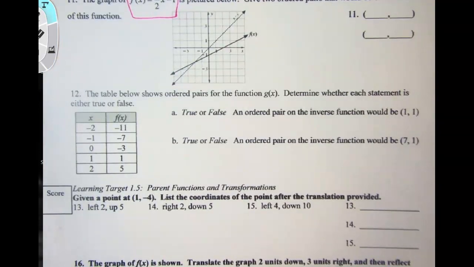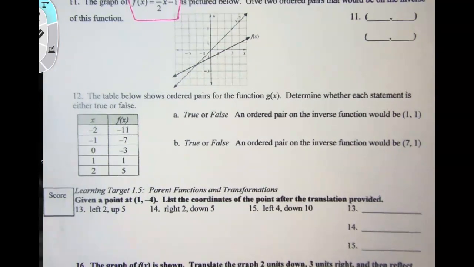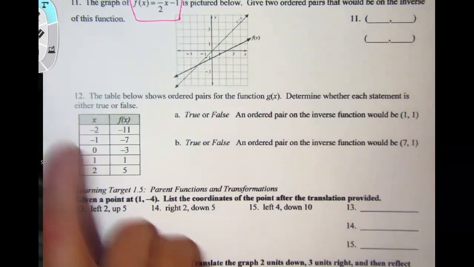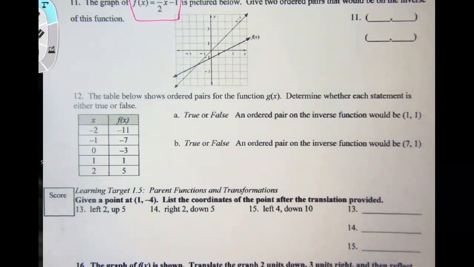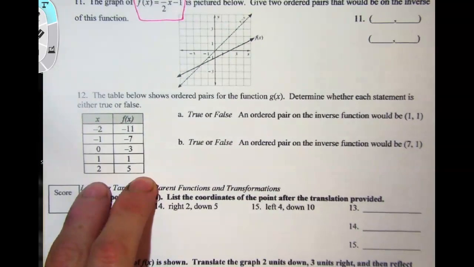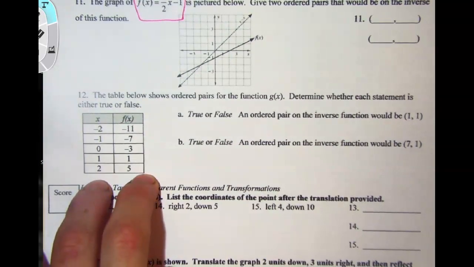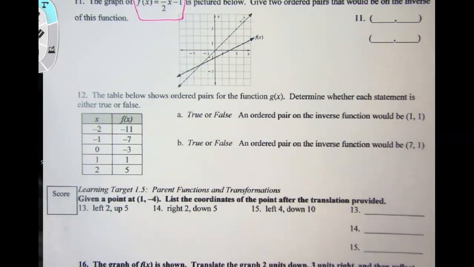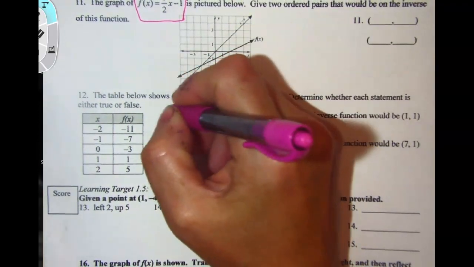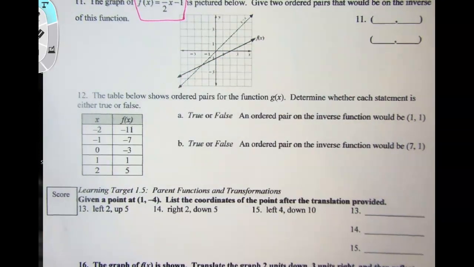So now we are at 12, which gives us a table. And then it says here we need to determine whether the statement is either true or false. So this is the actual function. So on the side, you might want to write the inverse ordered pairs, or you can read the questions and do them as you go.